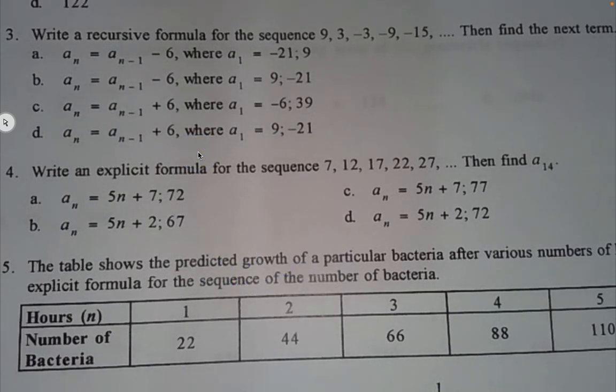That's the other part. So I'm looking for, am I adding or multiplying to get the next term? Or subtracting? I'm subtracting what number? 6. Okay, so I'm going to write it here, subtract 6. So here's my recursive formula up here. I can use that. It's an arithmetic sequence. So the first thing I do is say a sub 1 equals, what's my first term?